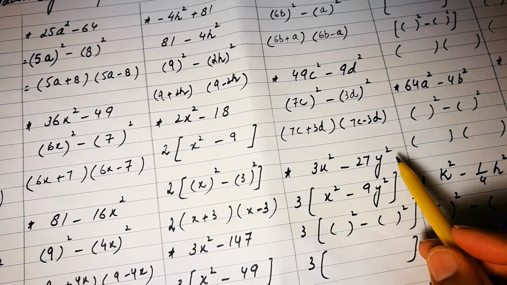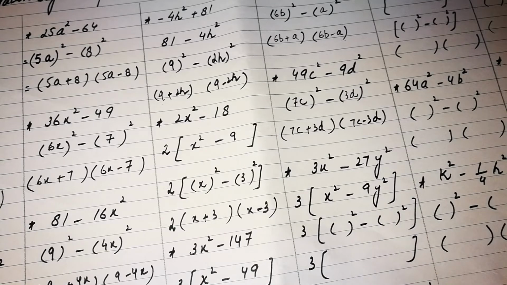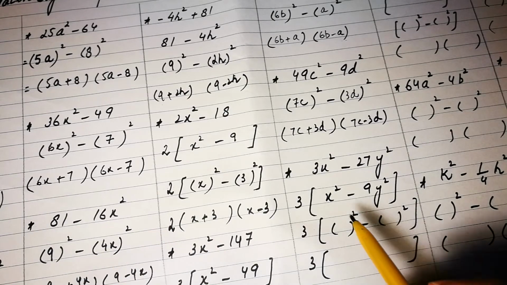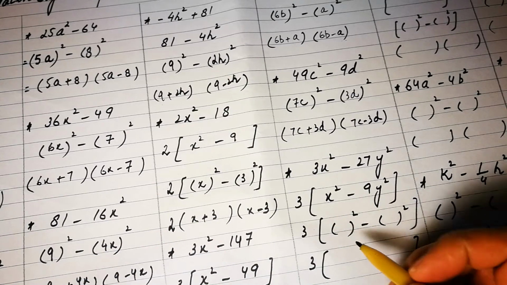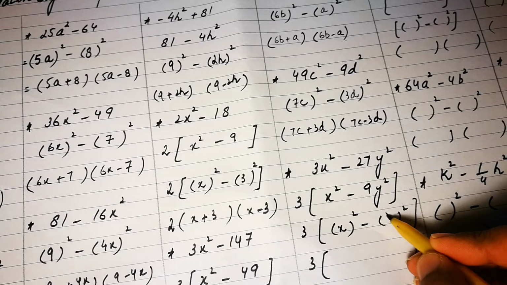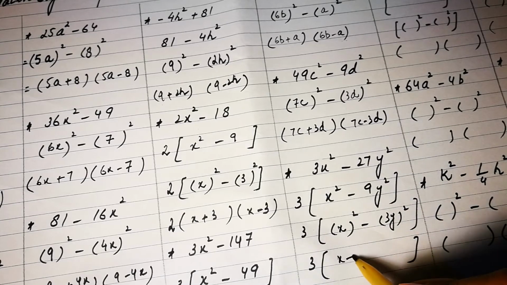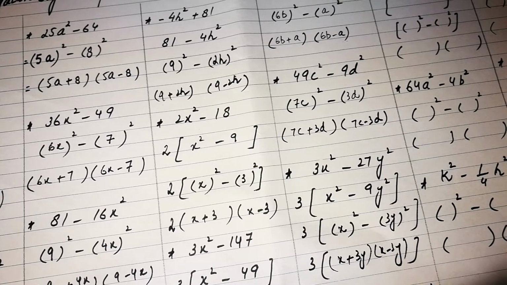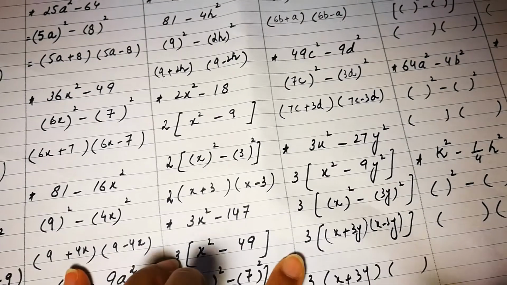3x square minus 27y square. Again, it's not a perfect square. What I'm going to do, I'm going to take 3 common. And don't forget to write 3 with the brackets till the end. So I'm left with x square minus 9y square inside the bracket. This will be x whole square minus 3y whole square. That will give me x plus 3y and x minus 3y. That is my final answer.